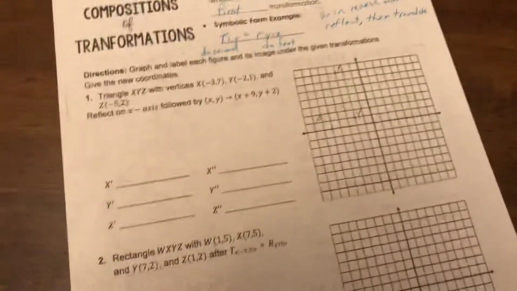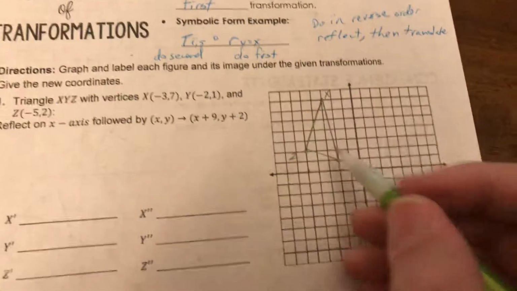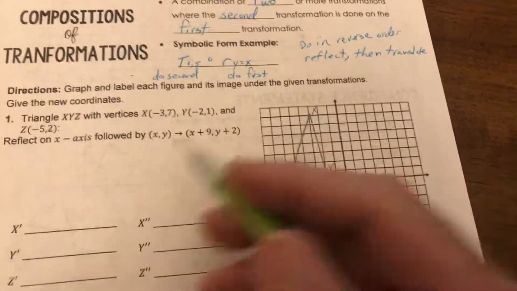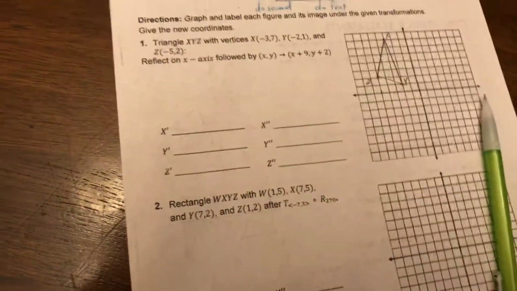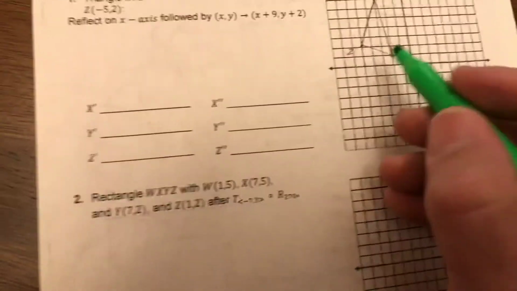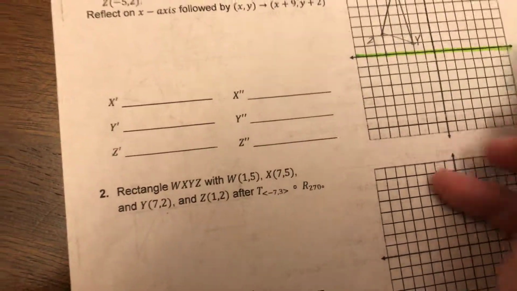It's important that you not only label the points x, y, and z, but whenever you draw the second, and in this case third, figures, that you notate them with prime. So we are going to first reflect over the x-axis. Actually, let's go ahead and highlight our x-axis. So we're just going to flip it over that.